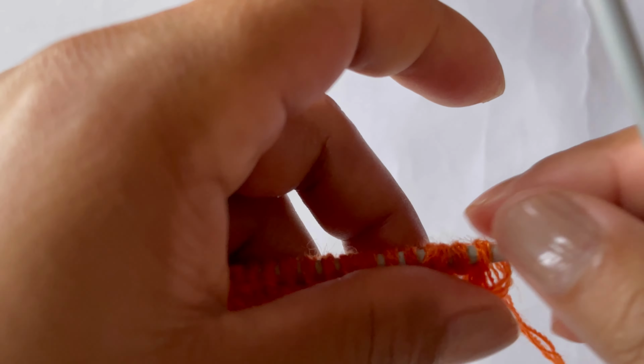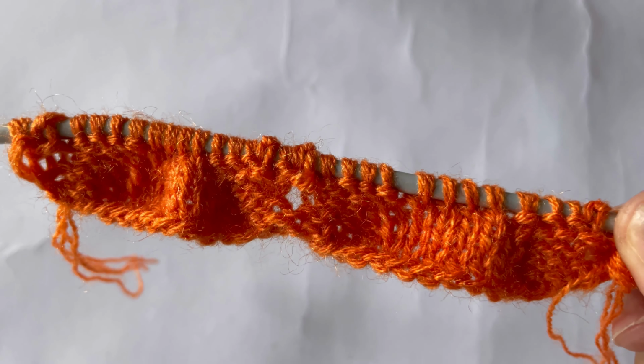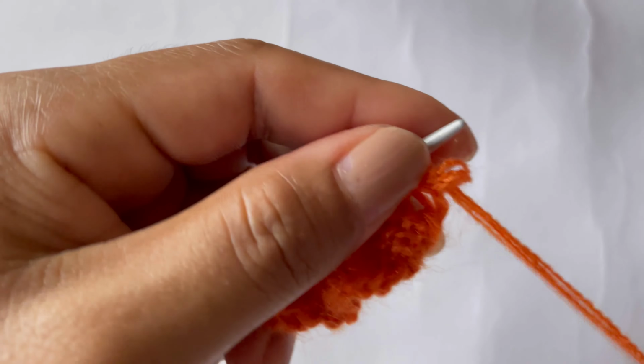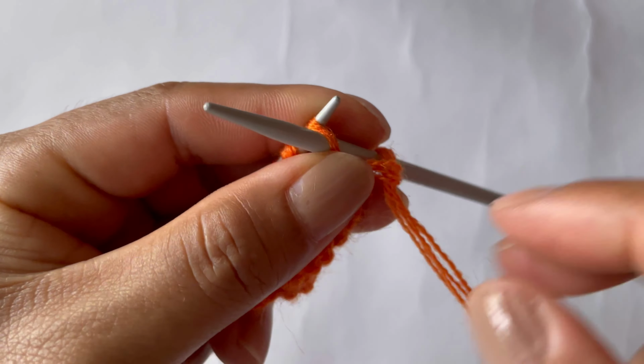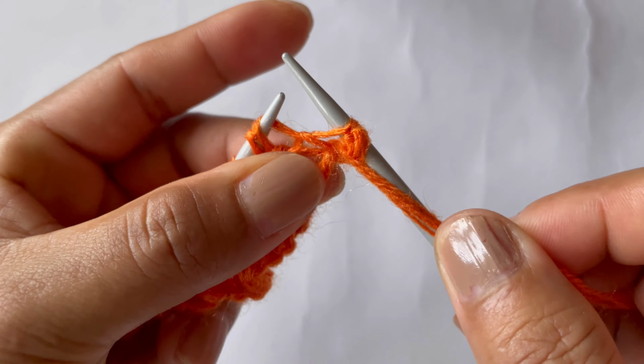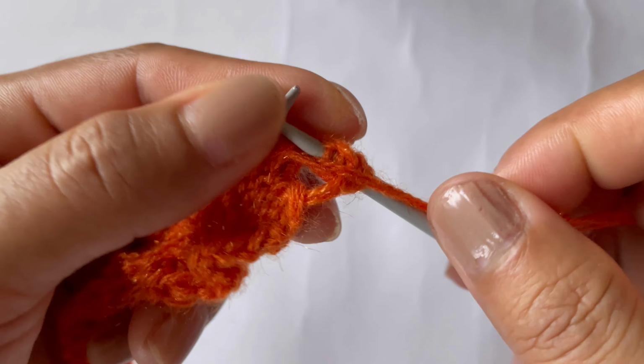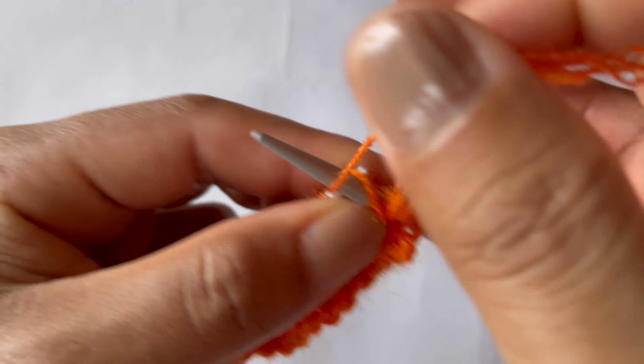Row 6, wrong side. Edge stitch slip, knit on knit and purl, edge stitch slip and purl on purl. For this yarn over, always purl on the wrong side, purl stitch, purl.